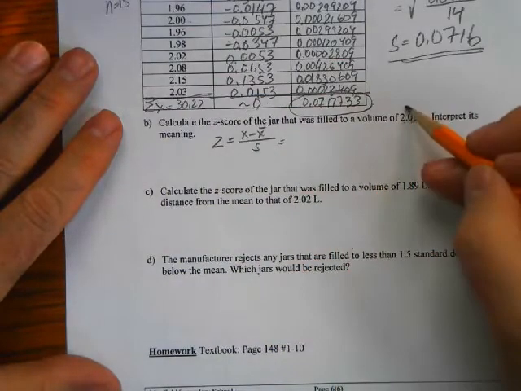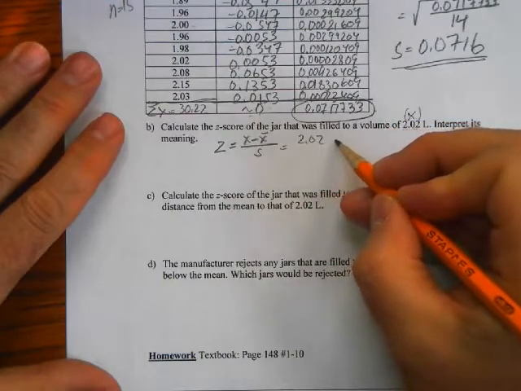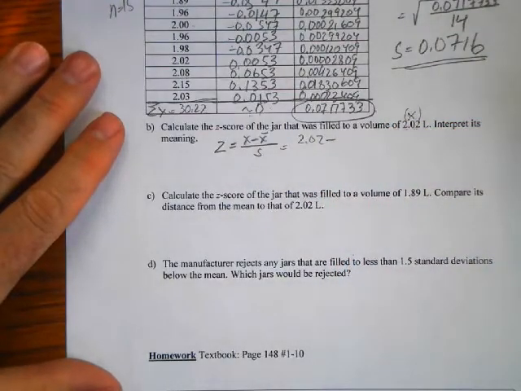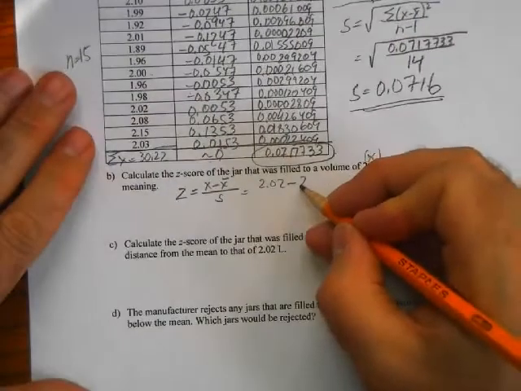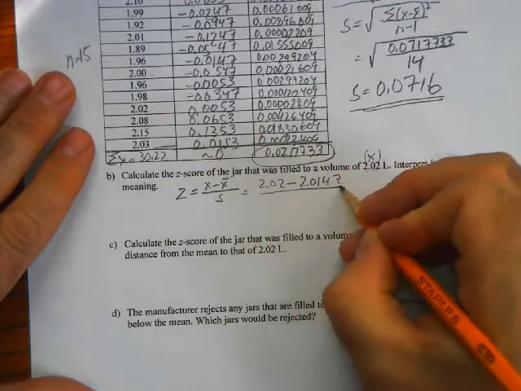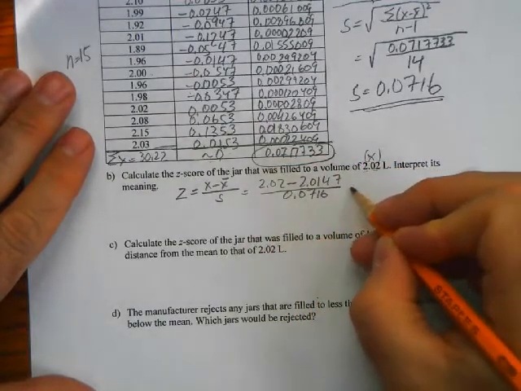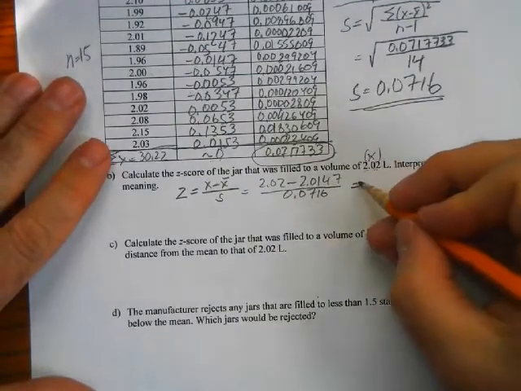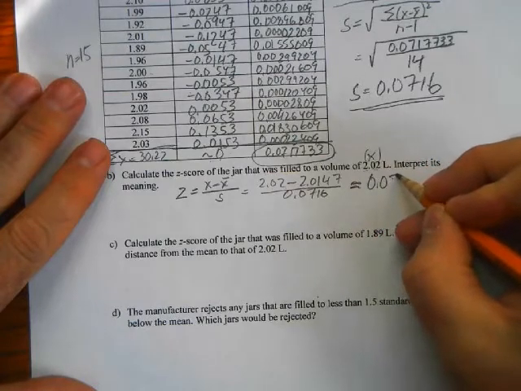So that is our x value. So 2.02 minus, and then our mean, which was all the way up here, 2.0147, all over s, 0.0716. That is equal to approximately 0.0744.